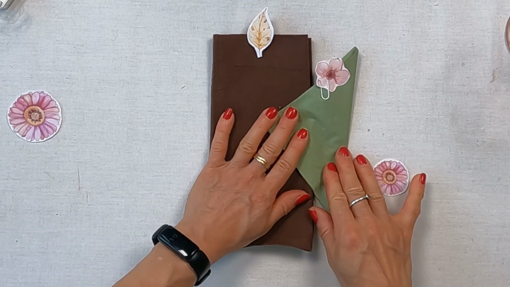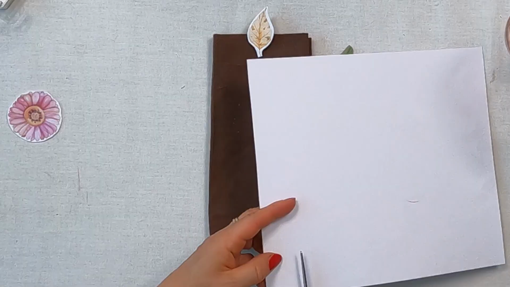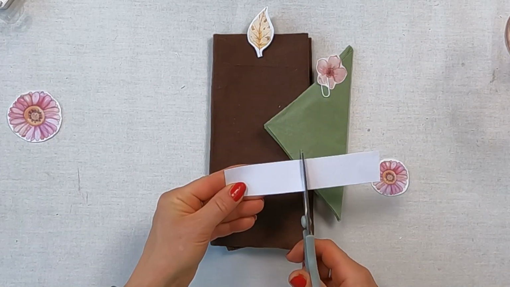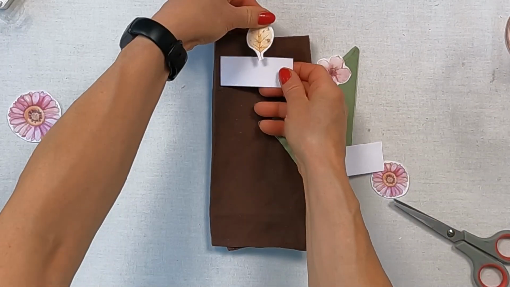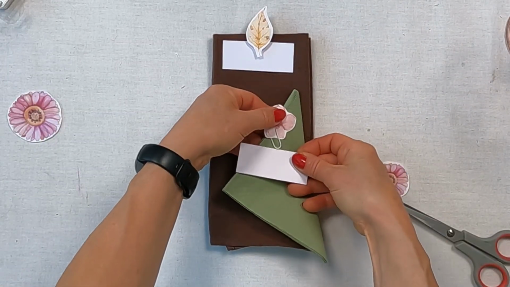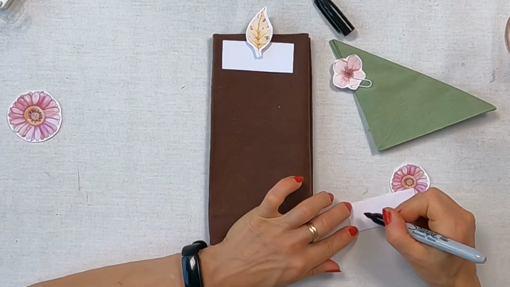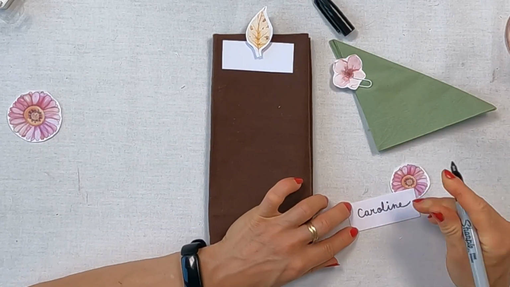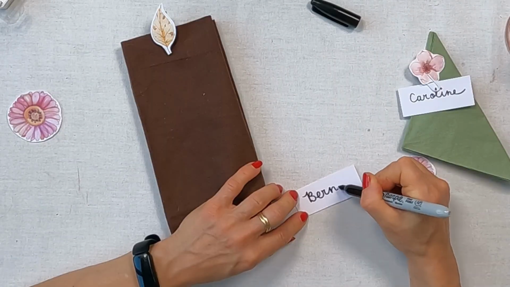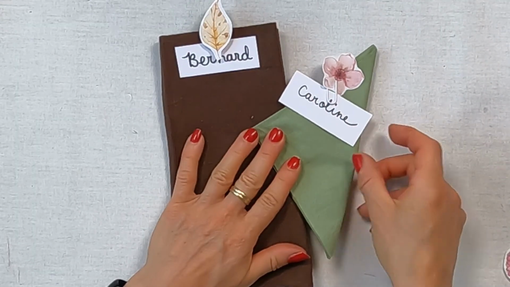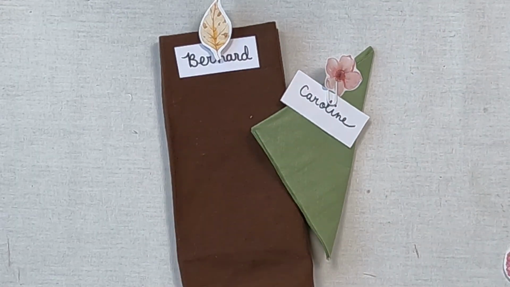And the great thing about this is you can also add little name tags alongside it. You already have the peg, you already have the paper clip, so it doesn't take any more work to just add the name there. And there we have it, our very simple little napkins.